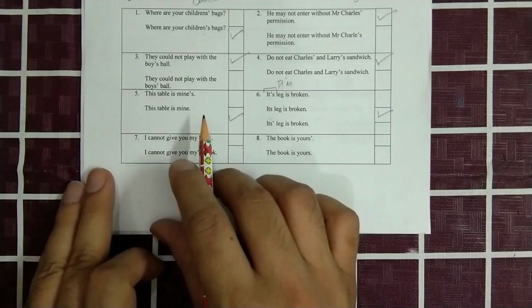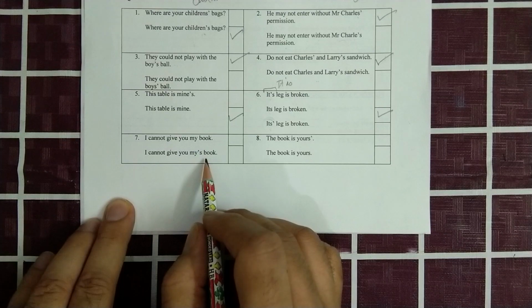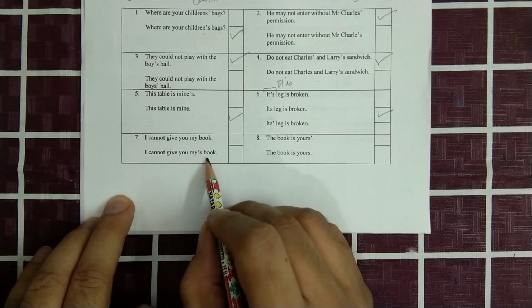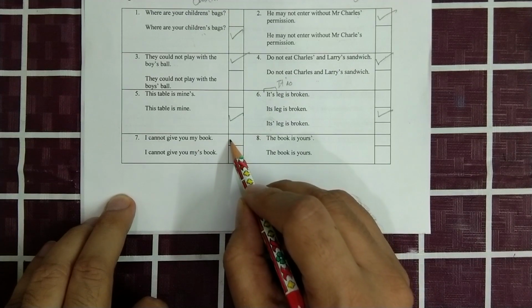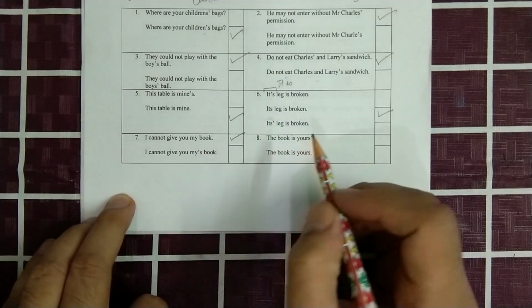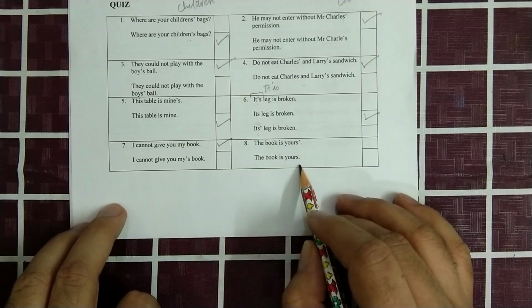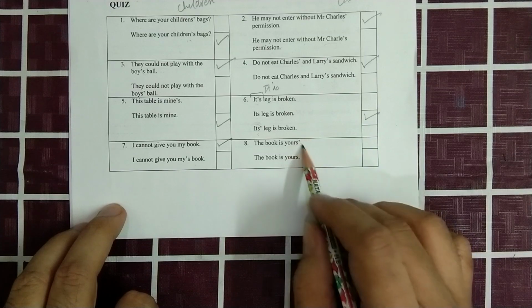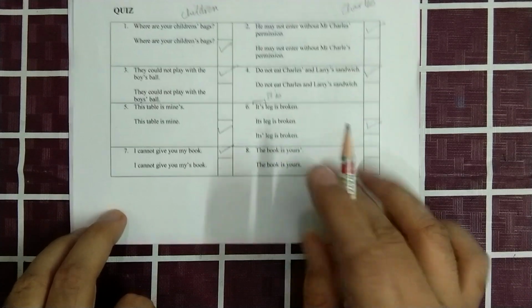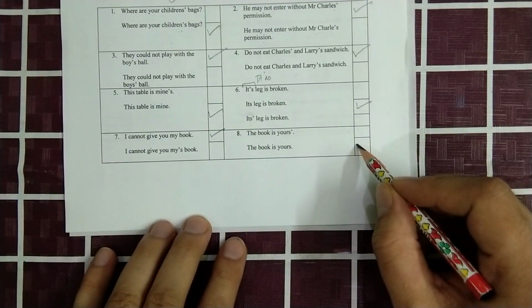Now the seventh one, I cannot give you my book. Again, this is a possessive adjective, and we do not use an apostrophe after possessive adjectives, so this one is correct. Eighth, the book is yours. Here again, yours is a possessive pronoun, and we do not use an apostrophe after that, so this one is correct. The book is yours.